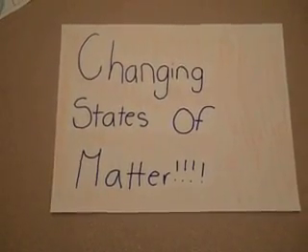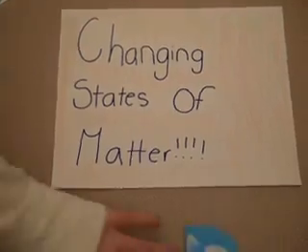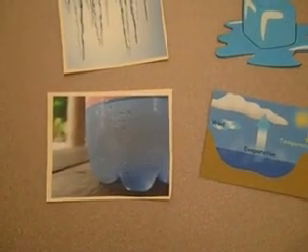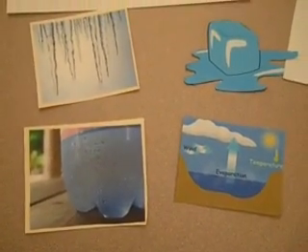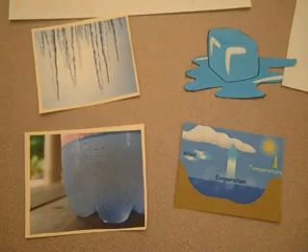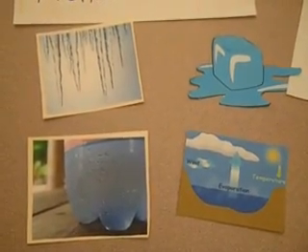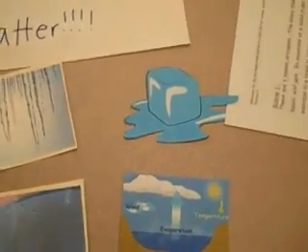In the states of matter, there are four changes, including melting, freezing, vaporizing, and condensating. Melting is when a solid turns into a liquid. The temperature at which a solid melts is called its melting point. Freezing is when a liquid turns into a solid. The temperature at which liquid freezes is called its melting point.